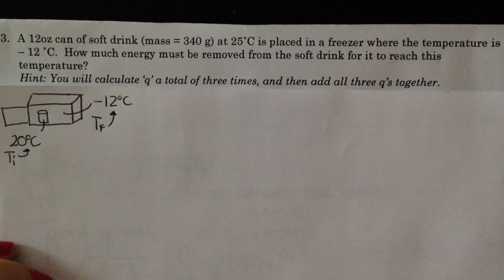This is problem number 3 off of Unit 3, Worksheet 4. A 12-ounce can of soft drink with a mass of 340 grams at 25 degrees Celsius is placed in the freezer where the temperature is negative 12 degrees Celsius. How much energy must be removed from the soft drink for it to reach this temperature? I'll give you a hint. You're going to have to calculate Q a total of 3 times and then add all 3 Q's together.